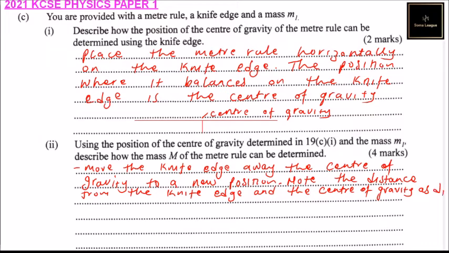Then place the mass M1, that is the mass provided, on the other side of the meter rule.